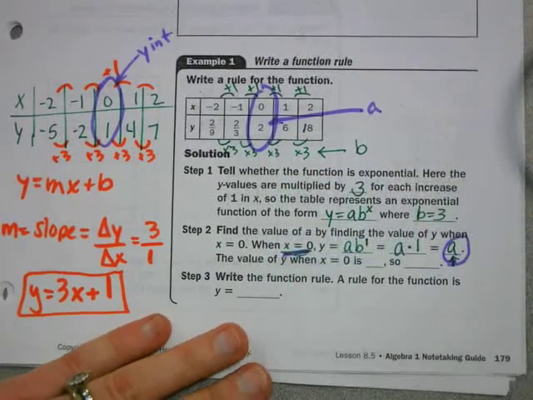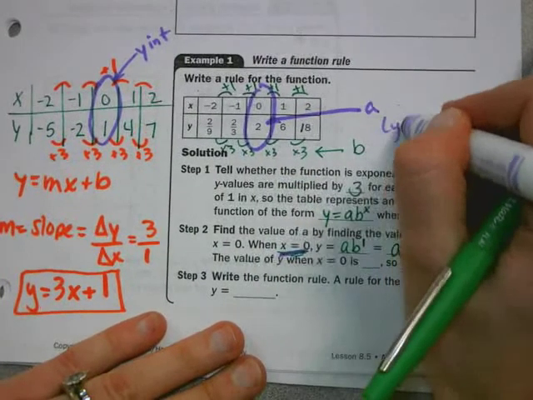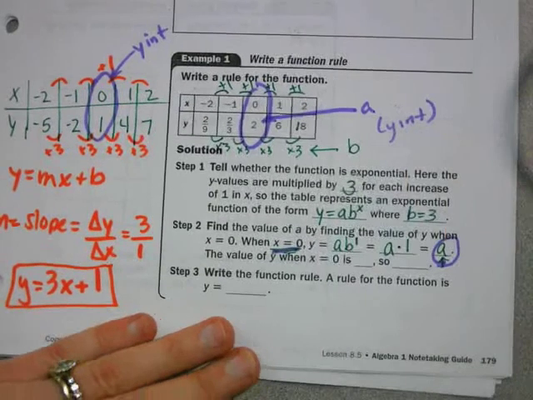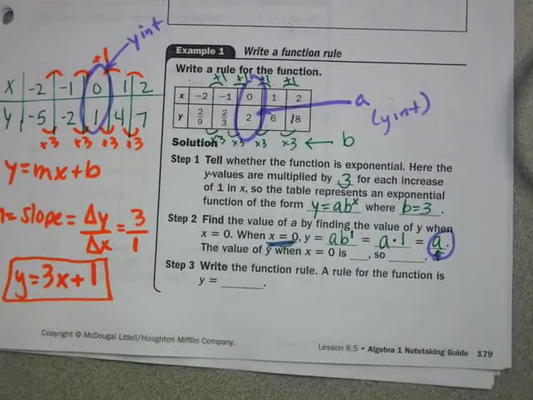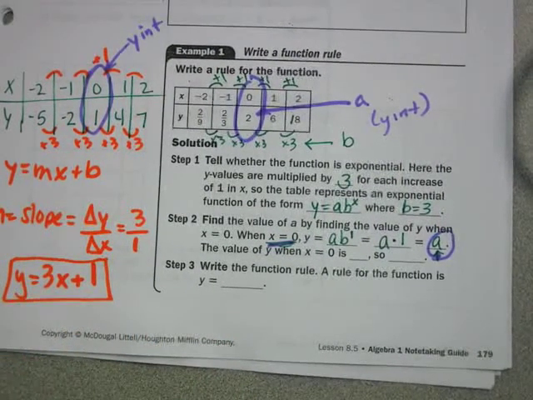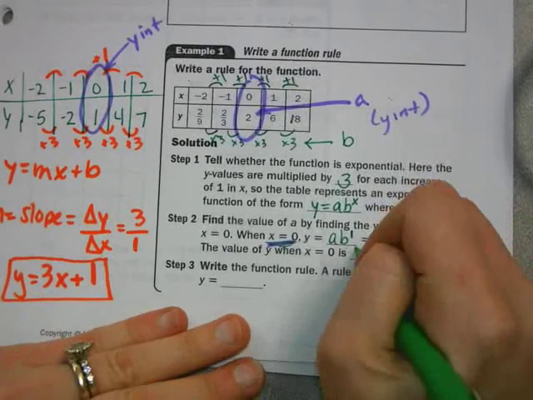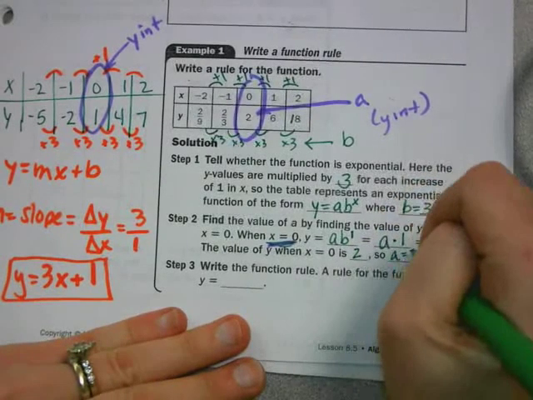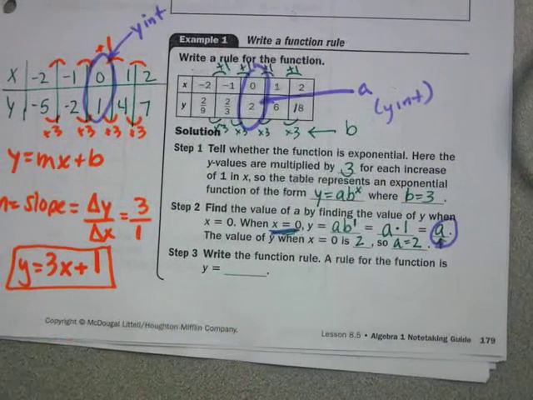So A is actually the y-intercept now. Boy, it would have been nice if it was the B, huh? It's not. So A is 2. And now we're going to plug those both in to write our equation.